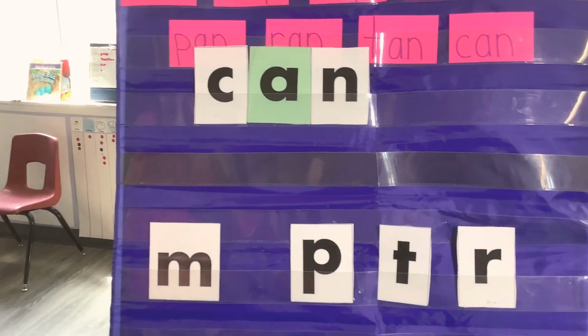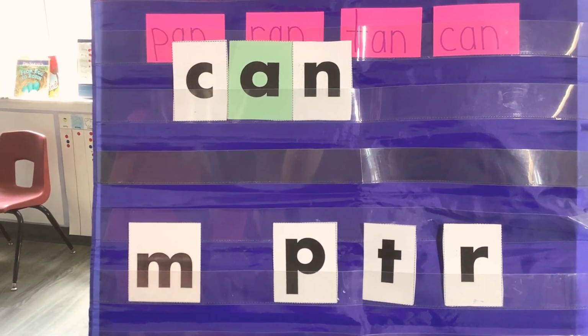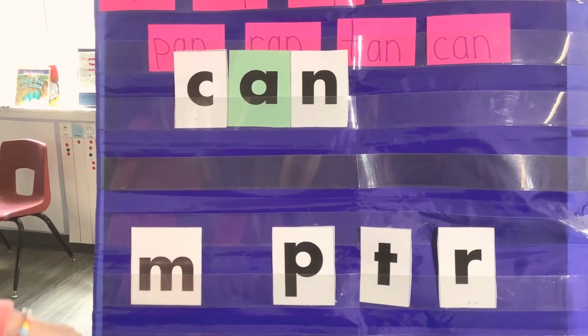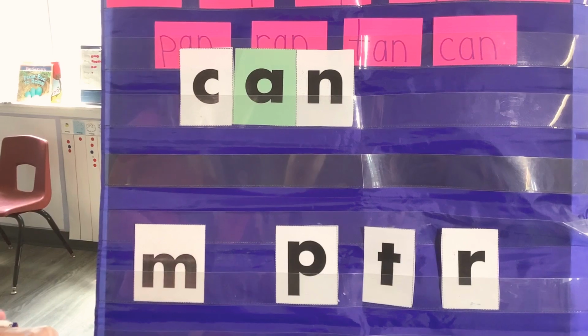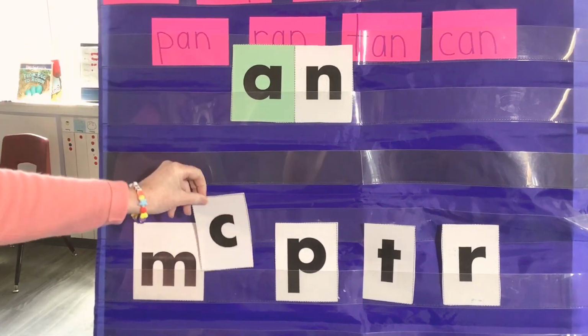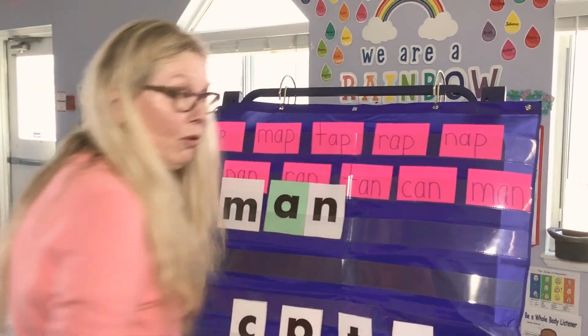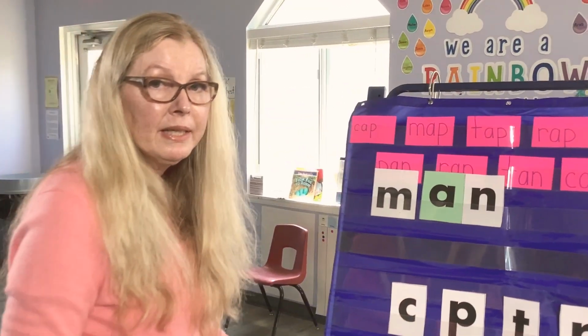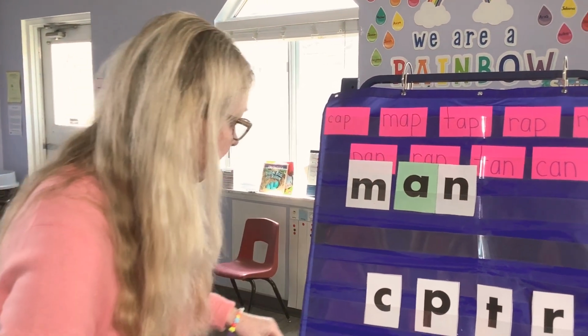Last word, ma-an, man. Ma-an, man. Oh, it's a beginning sound again. This is lesson 1, so lesson 1 really just uses the beginning sounds. As we go on, we'll start using ending sounds and middle sounds, but right now we're just using beginning sounds.